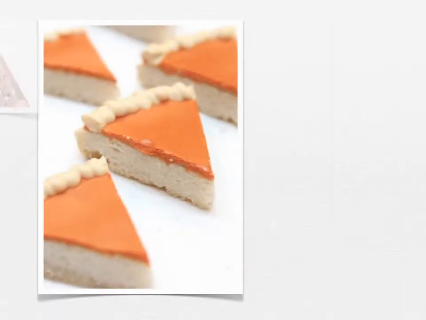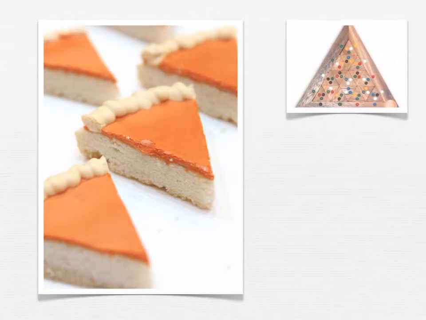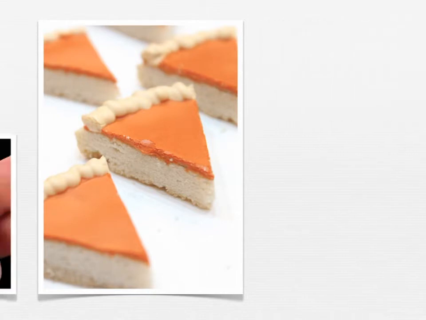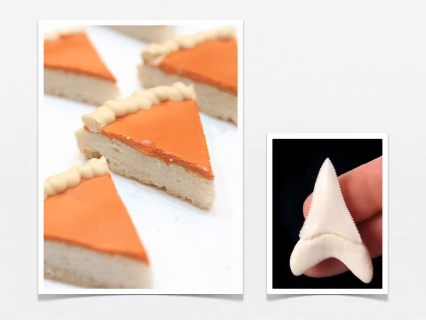Pi is an example of a triangle. Pi! And a triangular game board. Pi! Yes, pi, we know. And a shark tooth. Pi! Oh, shark tooth. Yes, a shark tooth.